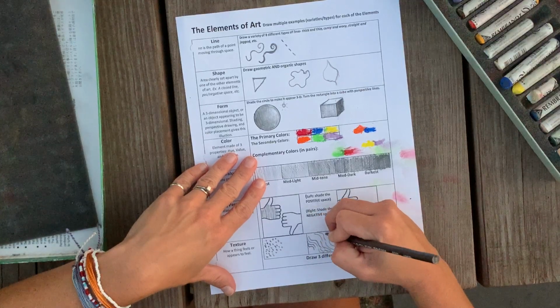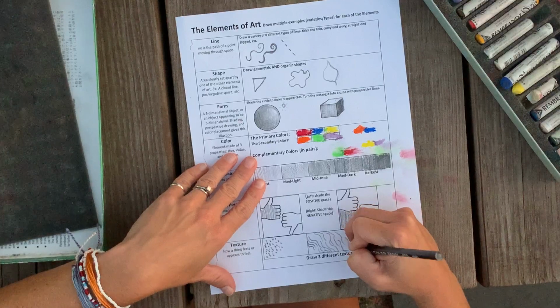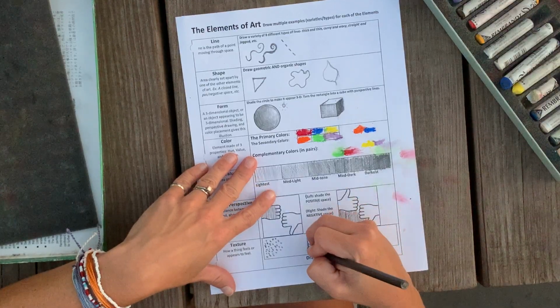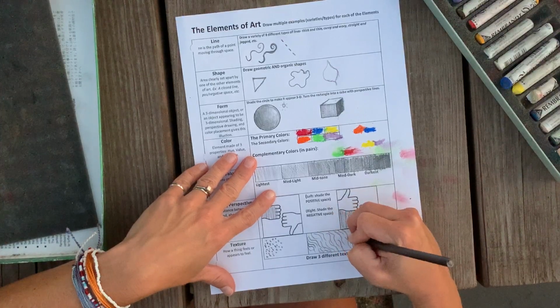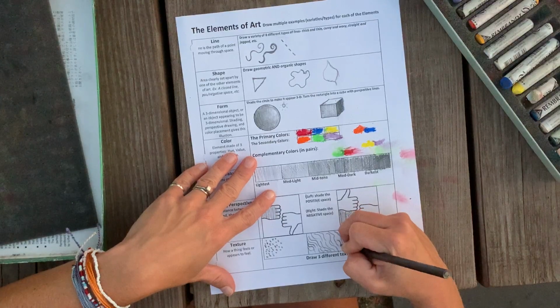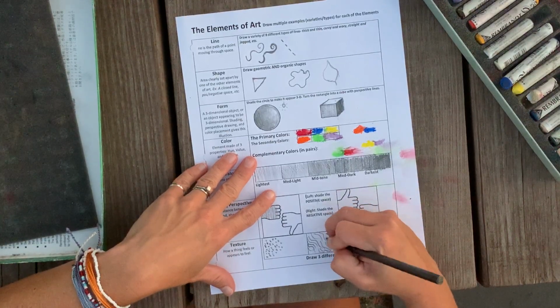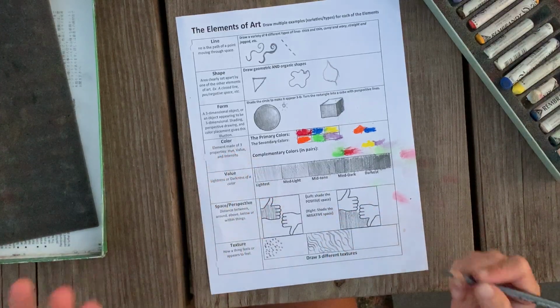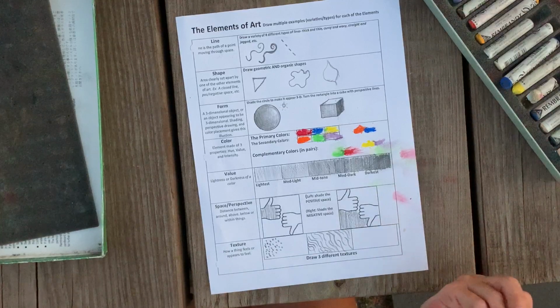So you might want to look around your room and think, what does that texture feel like? Is it smooth? Is it shiny? You're trying to recreate that. So I'm doing these hair-like strokes, not just randomly, but wanting it to look like you could get an idea of what this might feel like. The lighter you press, the lighter and softer it's going to feel. The heavier you press, the heavier it's going to feel.